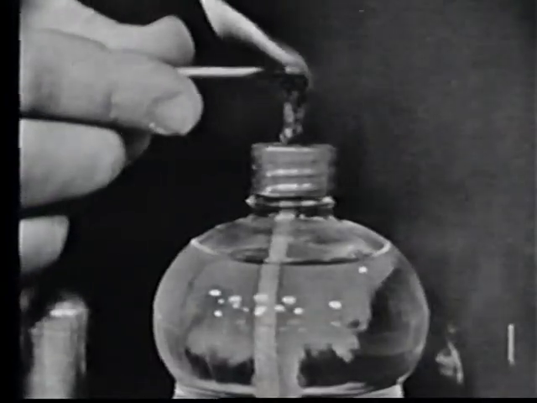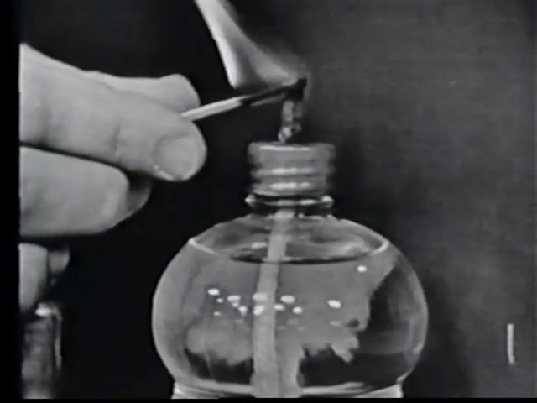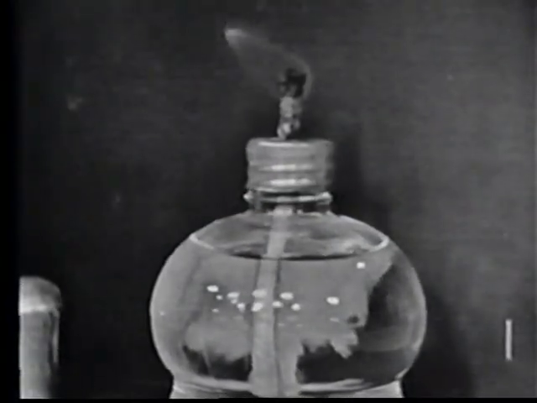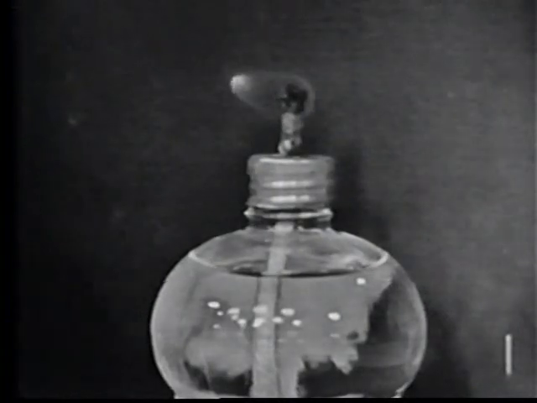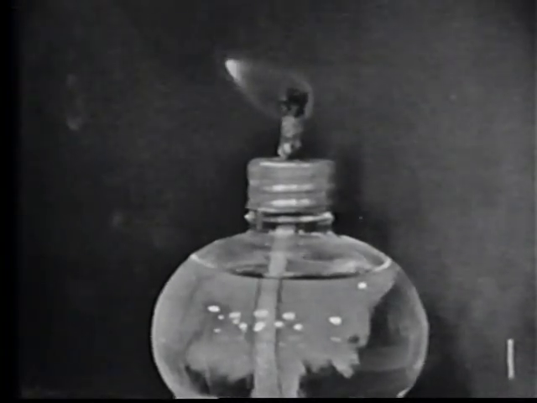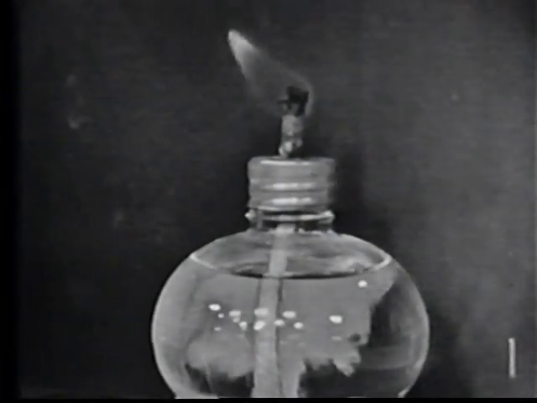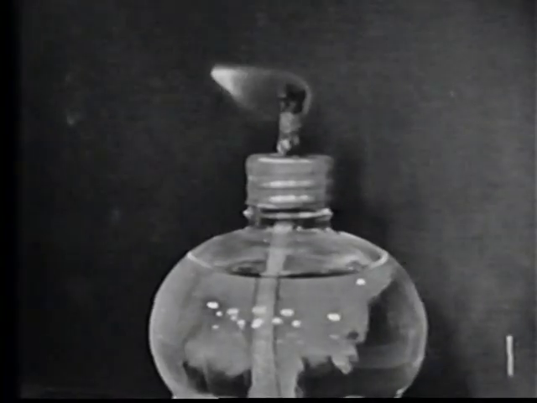Now, with our match being lit and our alcohol torch being lit, we find out that not only is heat produced, but also we are producing light. So these two items, heat and light, have something in common.